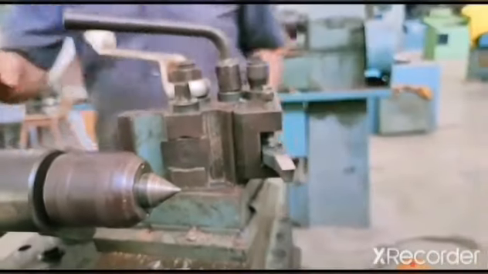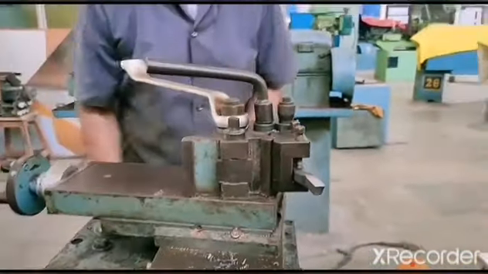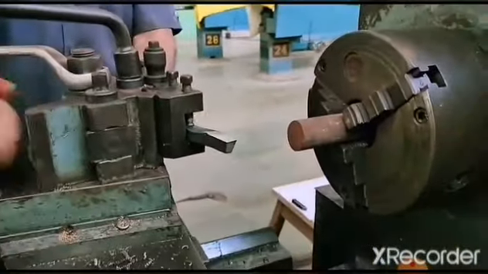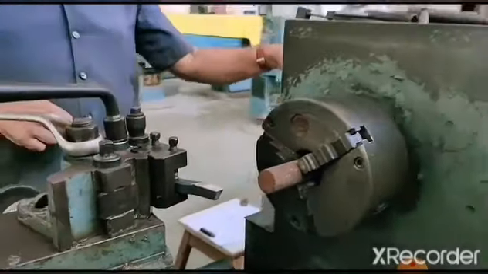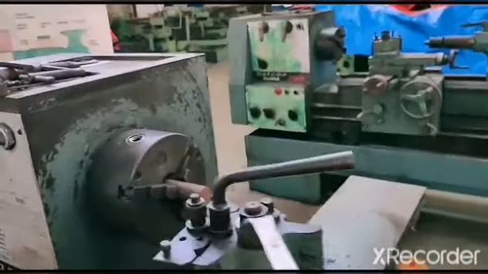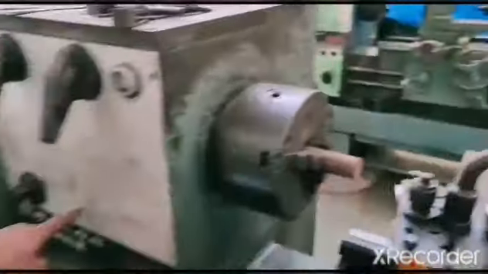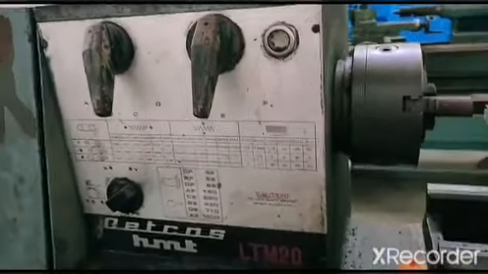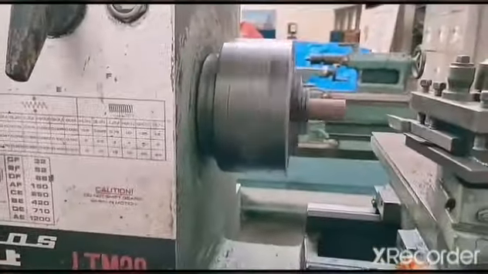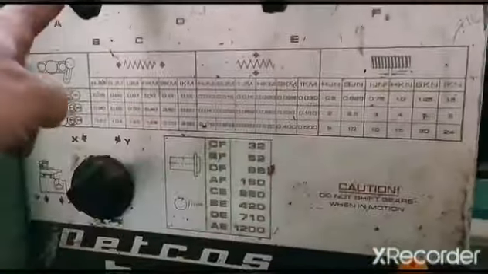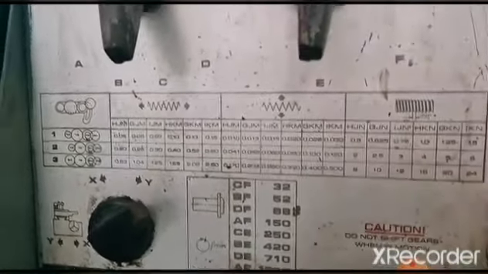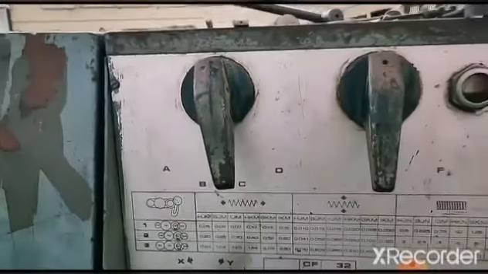So first operation: light cross feed. First operation is facing. RPM will be 250. Generally, facing and turning operations are done at 250 RPM. Forward switch, 250 RPM, moving right to left.